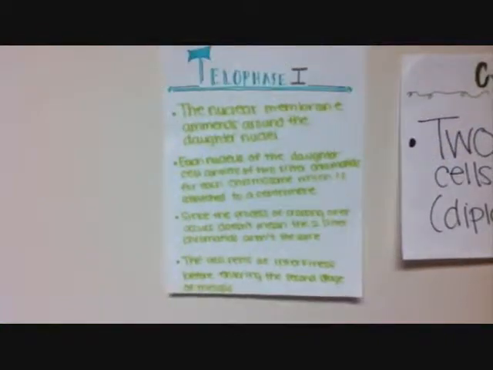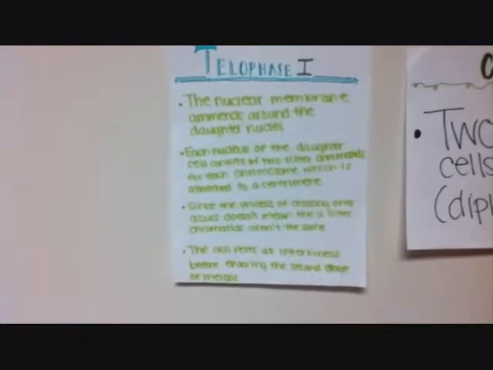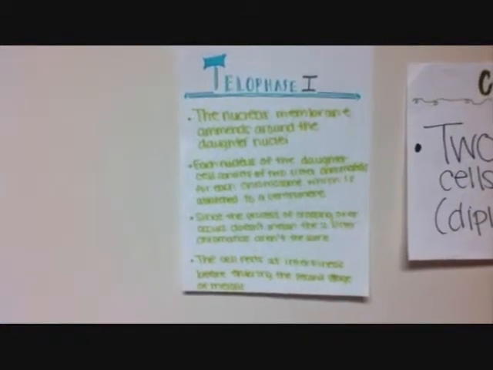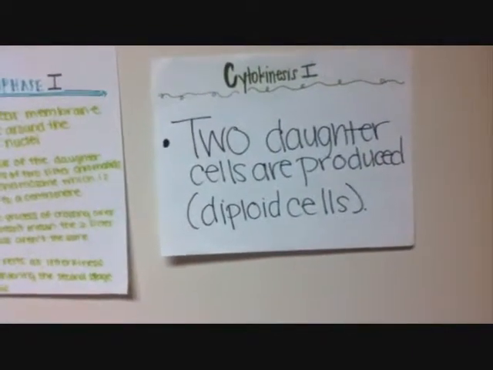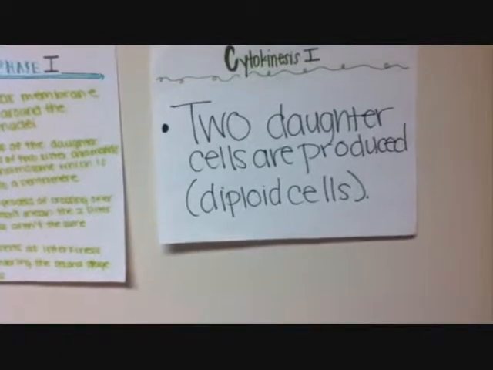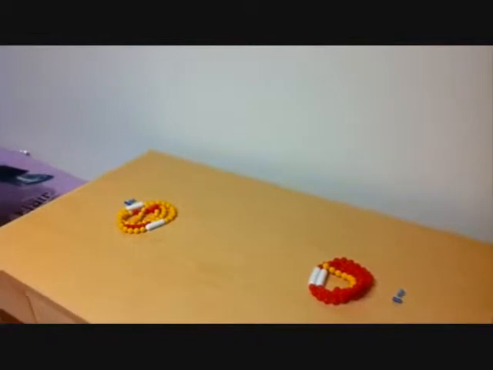The two sister chromosomes will not be the same. The cells rest at interkinesis before entering the second stage of meiosis. In cytokinesis 1, simply put, two daughter cells are produced, which are haploid cells. Taisha will explain to you now what is really going on in the final product of telophase and cytokinesis 1.